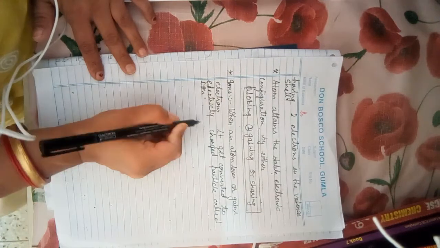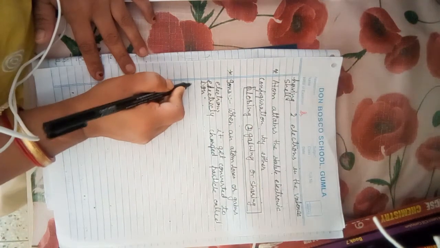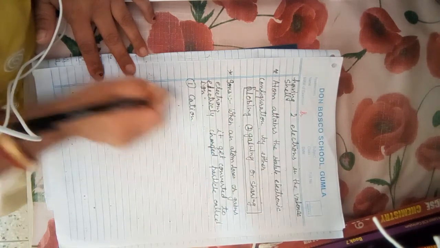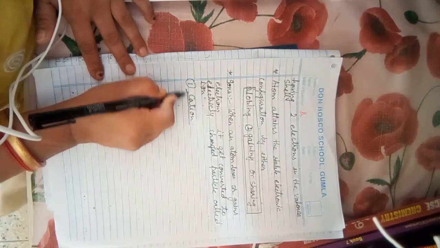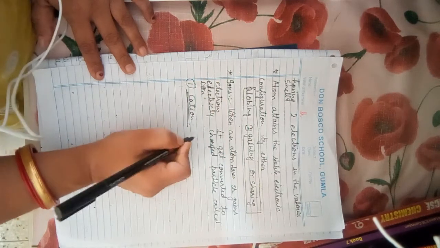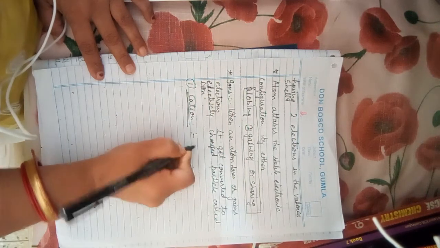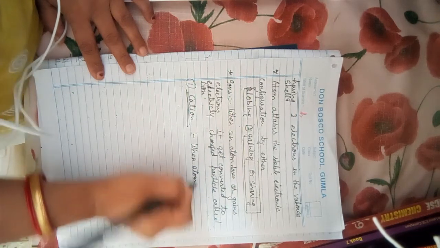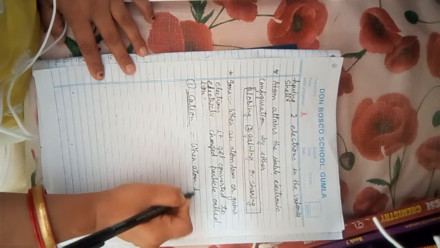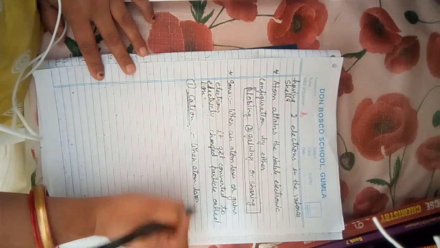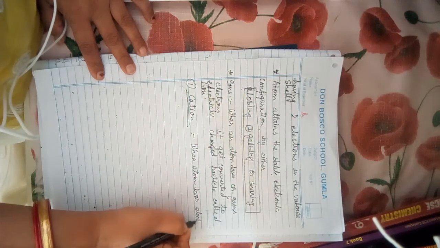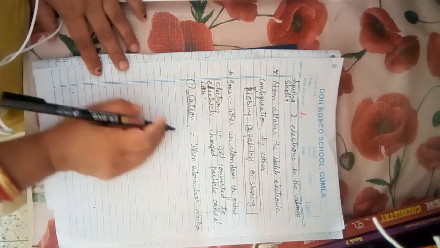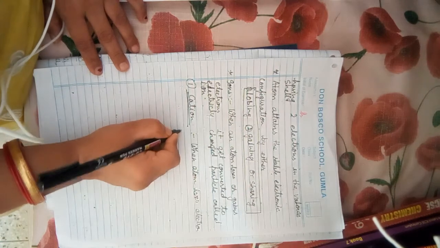So ions are of two types. The first is cation. These things you have already read in class 6, 7, 8 also. What is a cation? When an atom loses electrons, it gets converted to a positively charged particle.